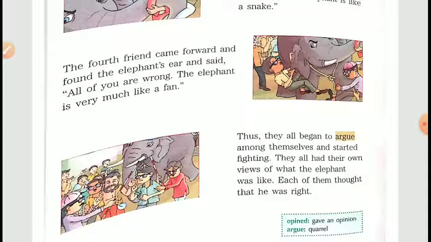The first one had just touched a leg and he had framed the picture of the elephant in his mind that the elephant looks like a tree. The second friend had just touched the tail of the elephant and had framed the picture of the elephant as a rope. The third friend had touched the trunk only and had framed the picture in his mind of the elephant as a snake. And the fourth friend had just touched the ear and came to the opinion that the elephant looks like a fan.